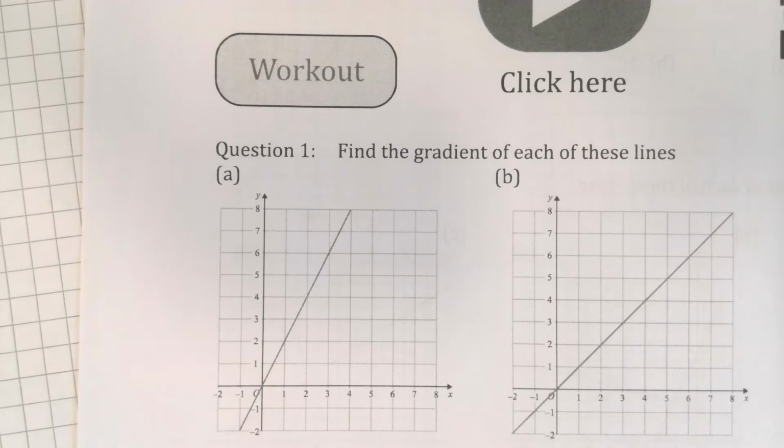I am doing some gradient work for my third form specifically. You might find this useful if you're struggling with even GCSE revision, really. This is a topic which people really do struggle with. This question is about finding the gradient of lines. Now, there's a really easy trick to this, which I feel like I keep on repeating, as if yelling at a brick wall. But here we are.